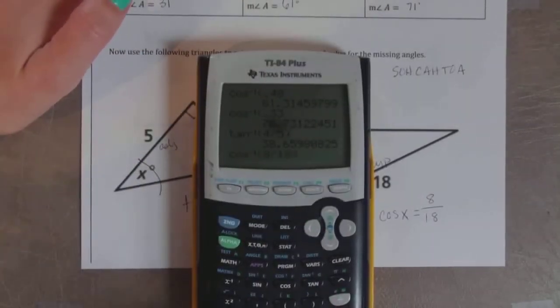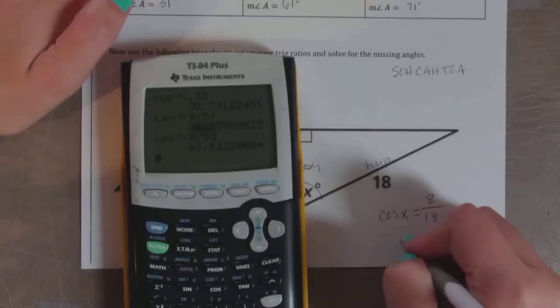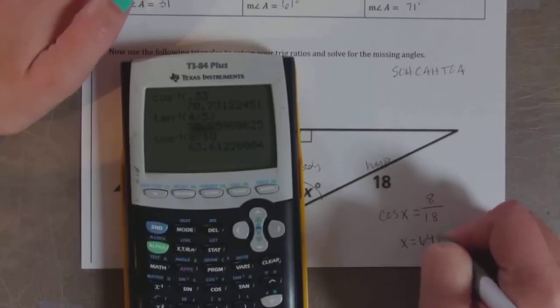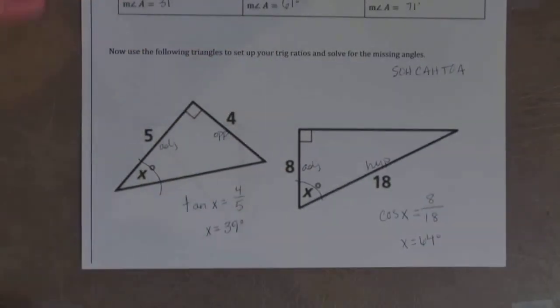Great, put it in your calculator. Second cosine, 8 divided by 18. Bang, bang, boogity. X equals 64 degrees.